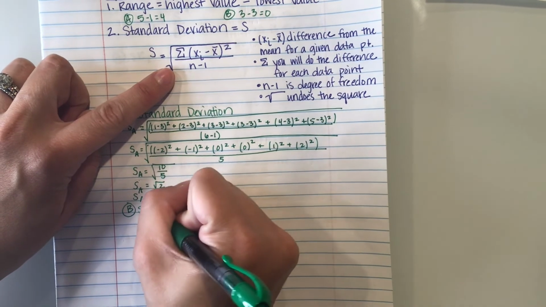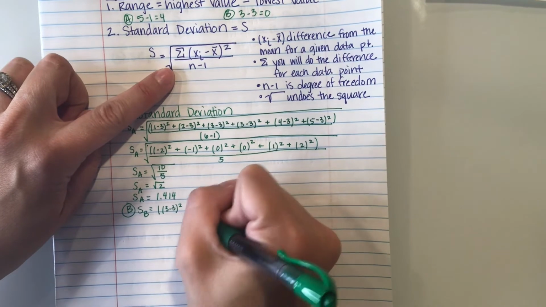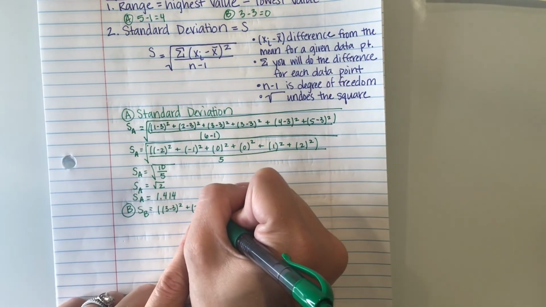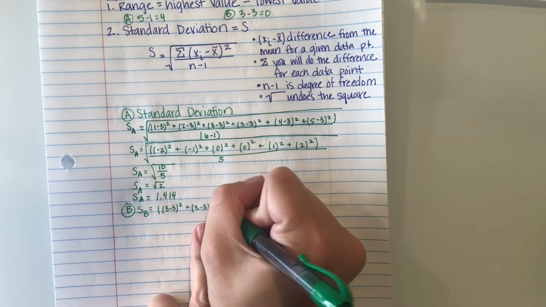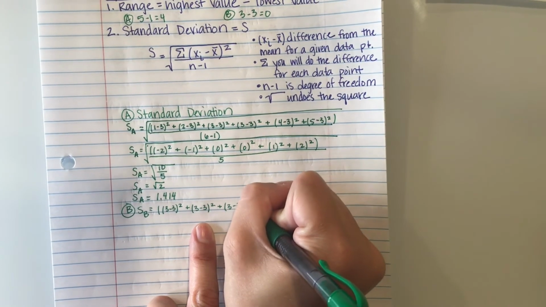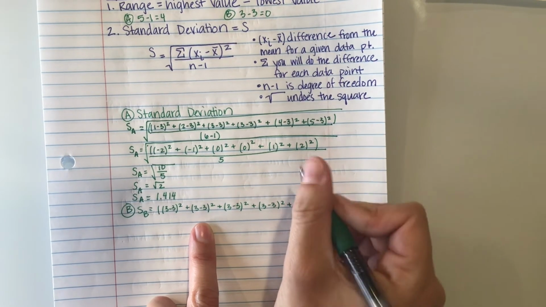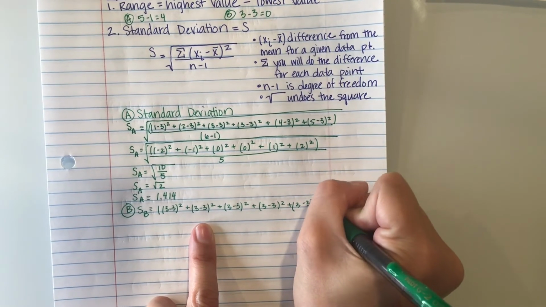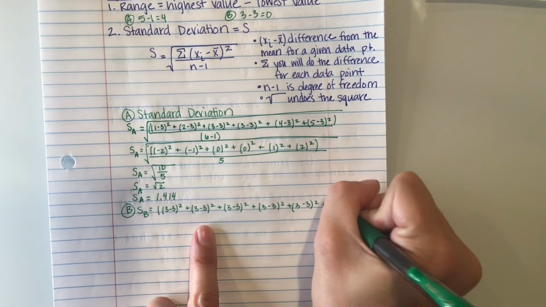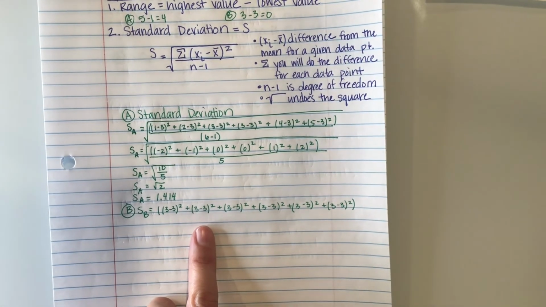Except for this time, everything is going to be 3 minus 3 squared plus 3 minus 3 squared, because my mean is 3 and all of my values are also 3. 3 minus 3 squared, and so on for all six values. That'll be in parentheses too.